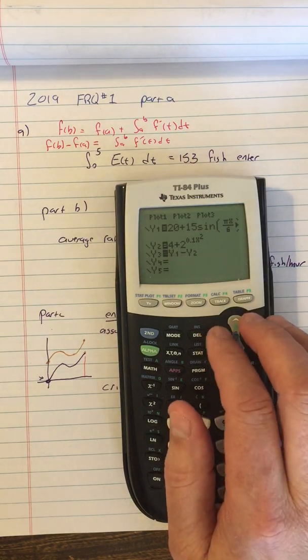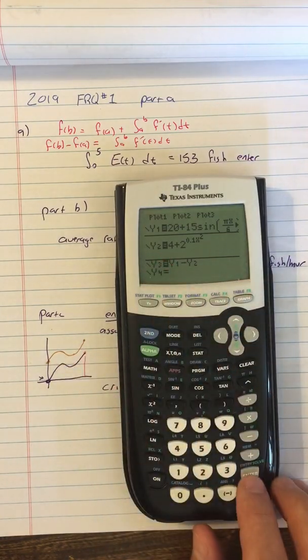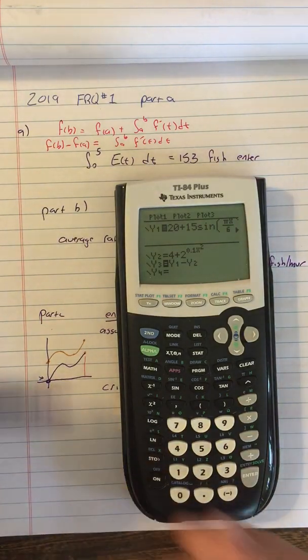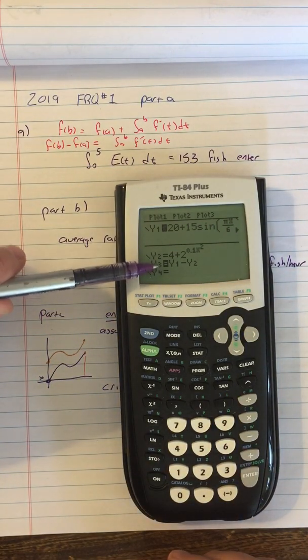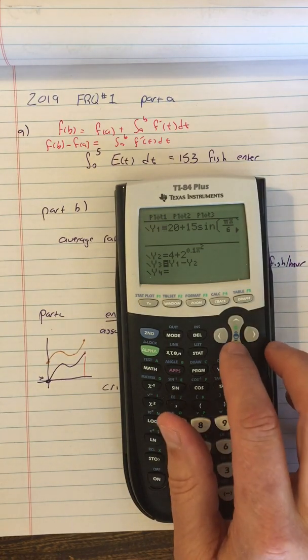Another thing I'm going to do to clean up my graph is turn these two functions off. If I highlight the equal sign and just press enter, that toggles that function off. See how this equals is not highlighted, but this one is? It means this function is turned off. It's not going to show up in my graph. So I'm going to do that to both of them.